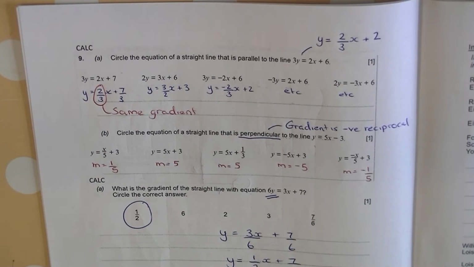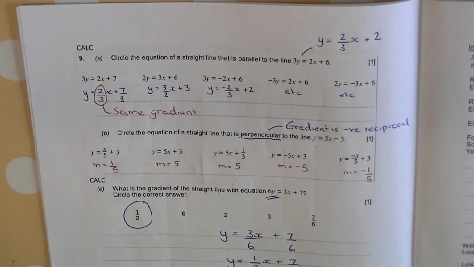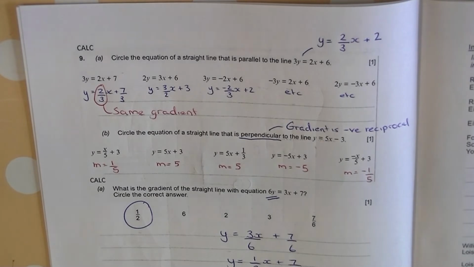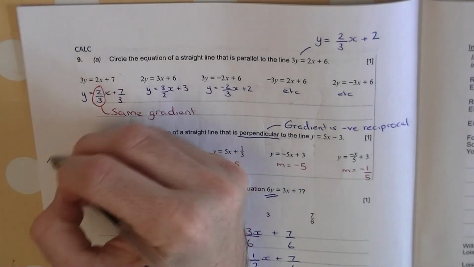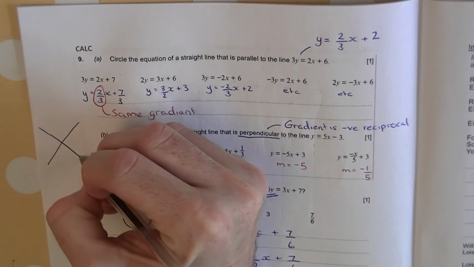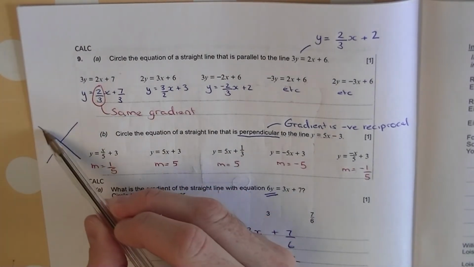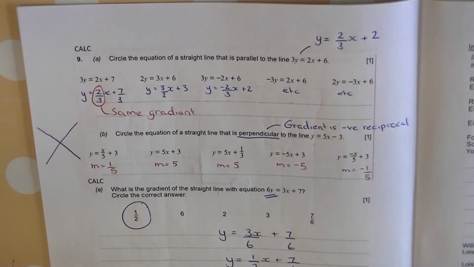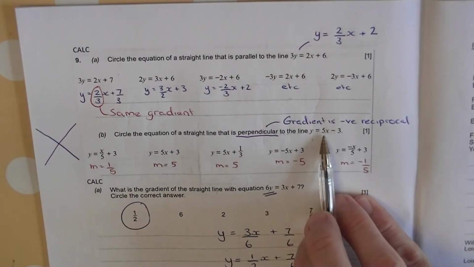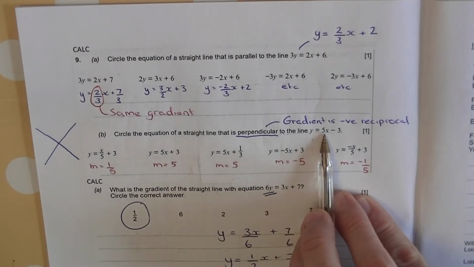I wouldn't get too worried about perpendicular lines, okay? It's far less likely to be asked than some of the stuff we've done already, okay? But to be perpendicular means to cut at 90 degrees. So if this line has a positive gradient, this line would have a negative gradient. So the gradient of the line given in the question here is 5, alright? But in order to be perpendicular, I'm looking for something with a negative gradient.